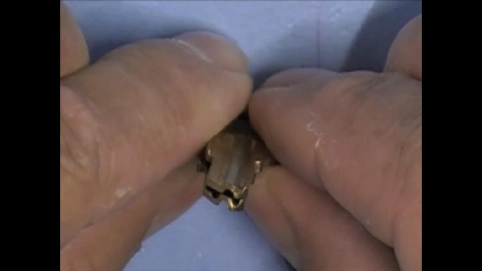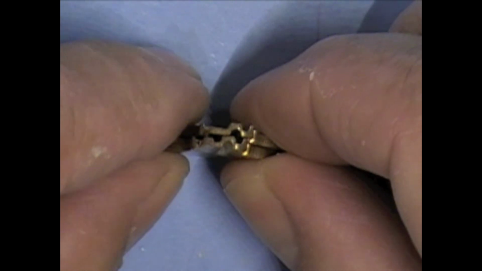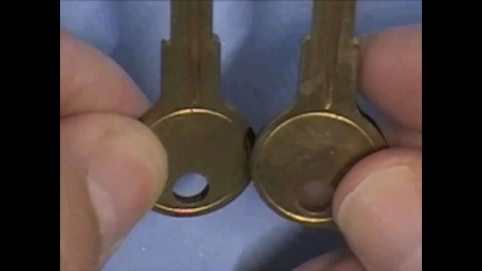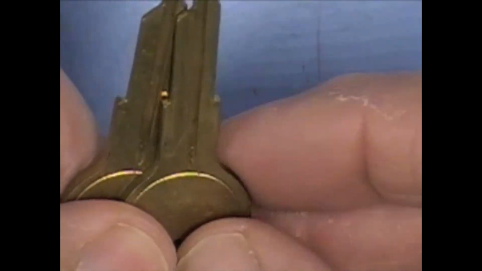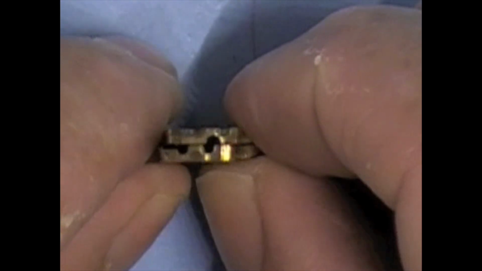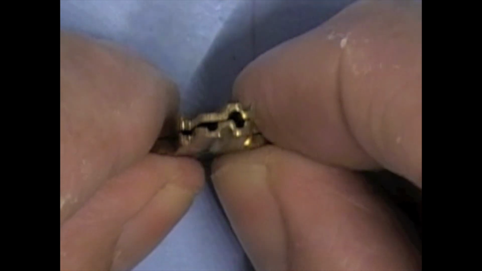Now if I hold these up so that you can see the end, and again I got them going the same way, so I have this single groove here, so that these should match up, and you can see, well, obviously there's a difference there. See that?